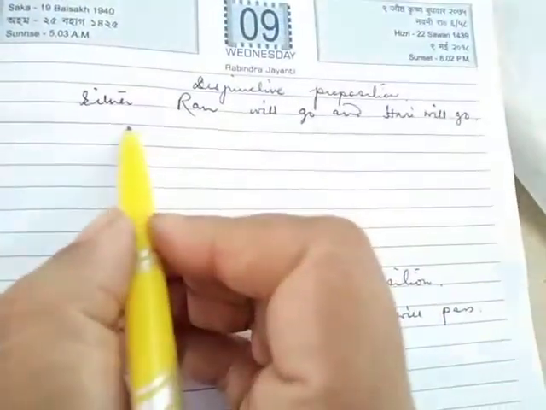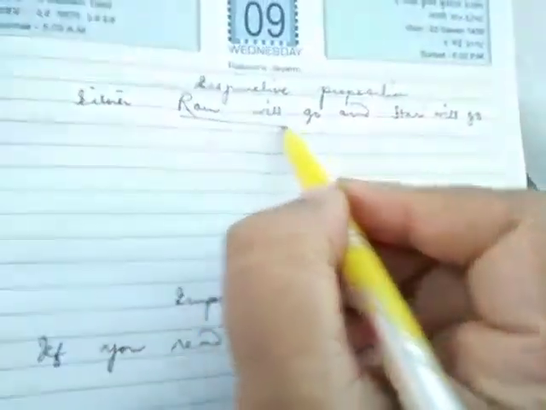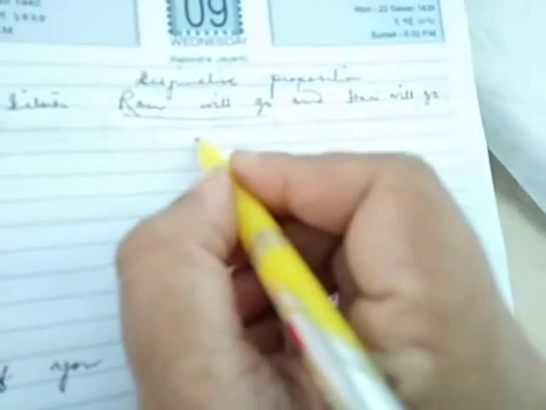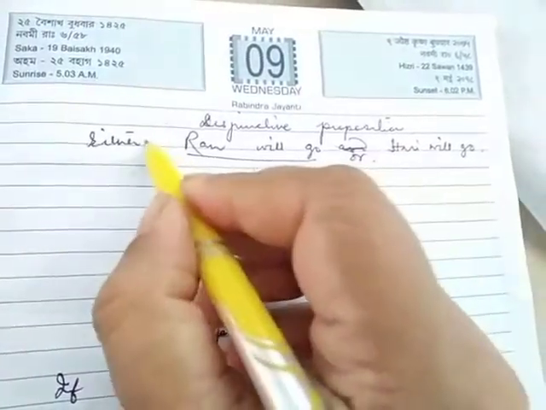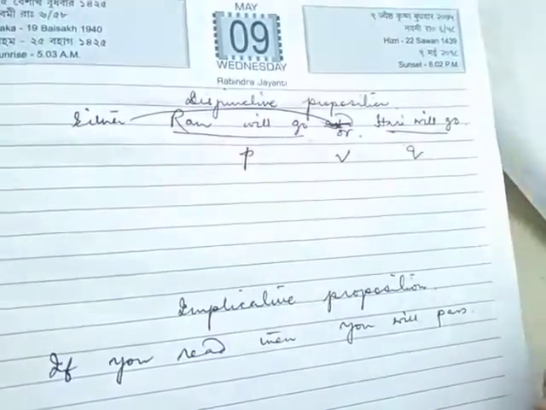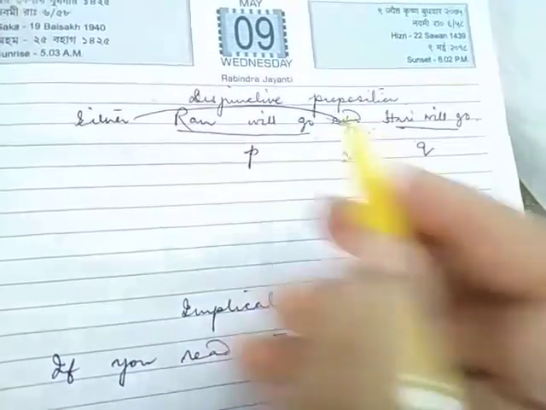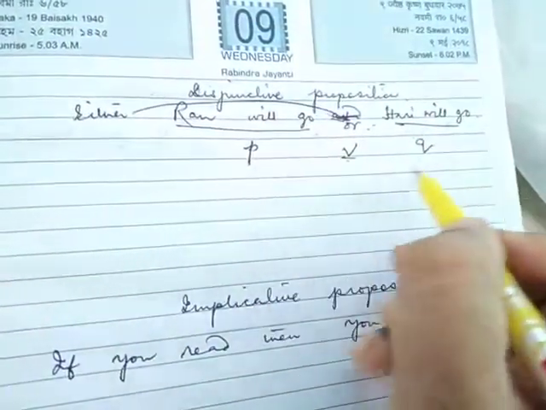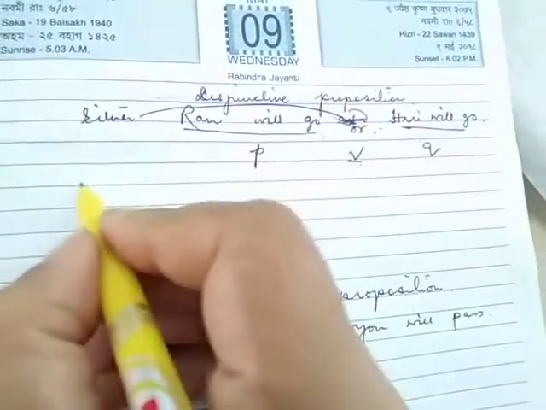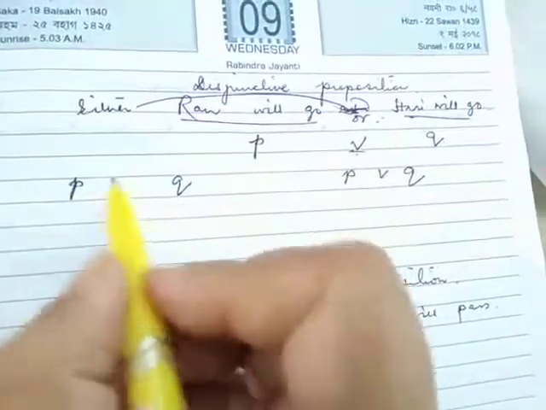Okay. Coming on to disjunctive proposition. Now, disjunctive proposition is written like this, and if it is symbolized, then it will be like this. For Ram will go, I will put P. And for this either or, I will put a vel, and for another sentence I will give Q. Now this is a disjunctive proposition and the function is called disjunctive function. Now if I have to find out the truth value of the whole compound proposition, then I have to find out the truth value of the simple propositions first.